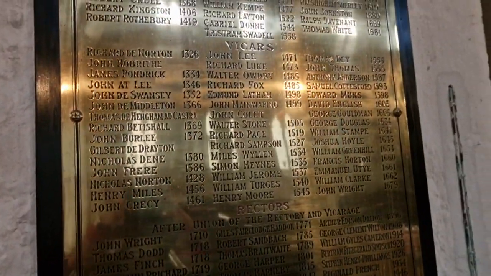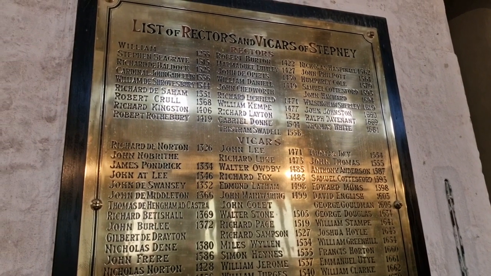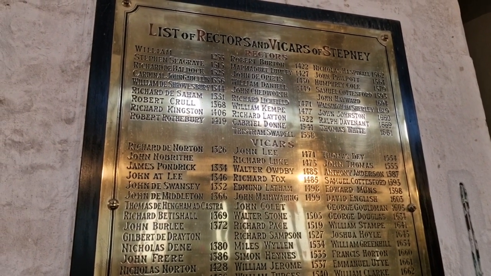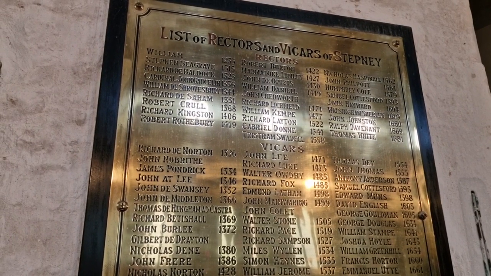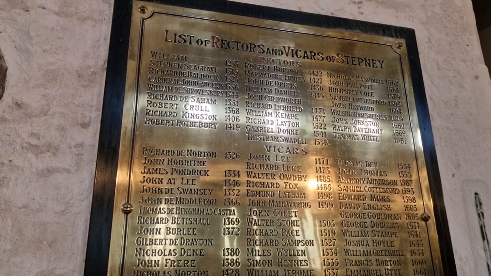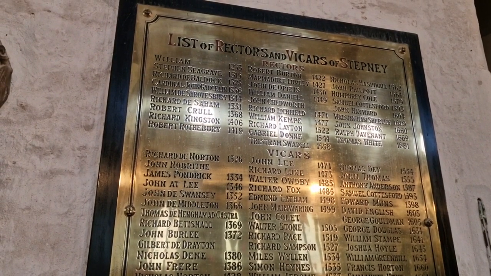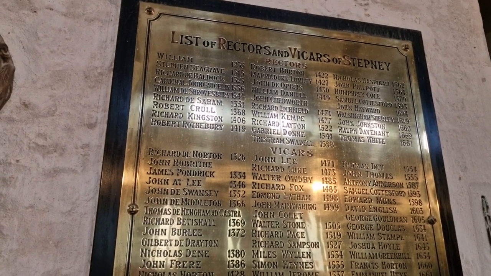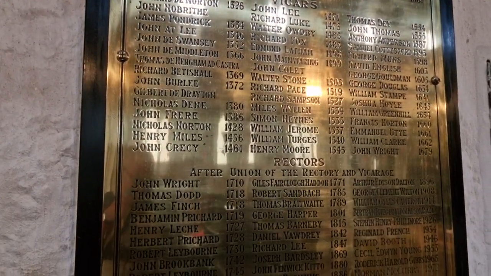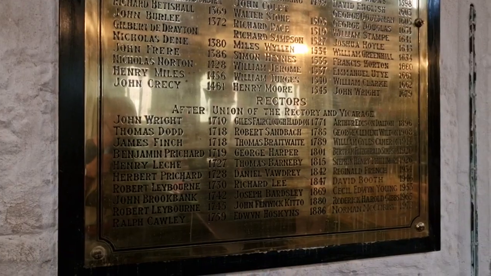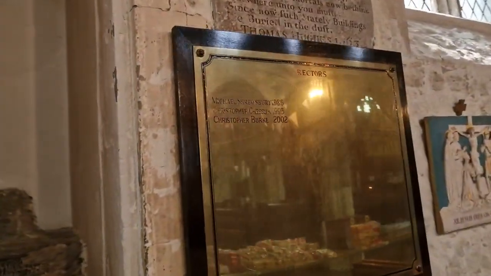List of rectors of Stepney. William, 1233. That's when the first recorded vicars began, but there's been a church on this site for well over 1,000 years. Wooden chapel, then refounded by St Dunstan in the 950s. And there's something in this church that links us right to St Dunstan himself, and we're going to go and see that soon. I always save the high altar till last, as you know.